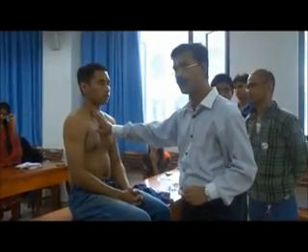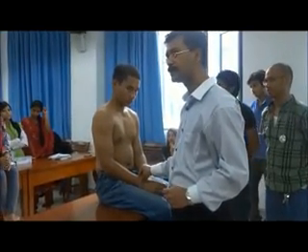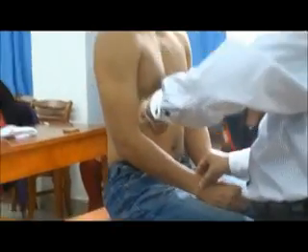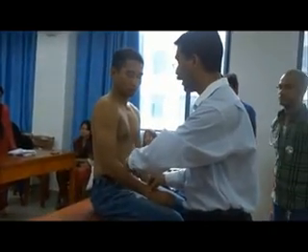After the carotid pulse, you need to check the radial pulse. When you are checking the radial pulse, you need to check like this way. Don't forget to look at your watch, so you need to count the radial pulse rate.